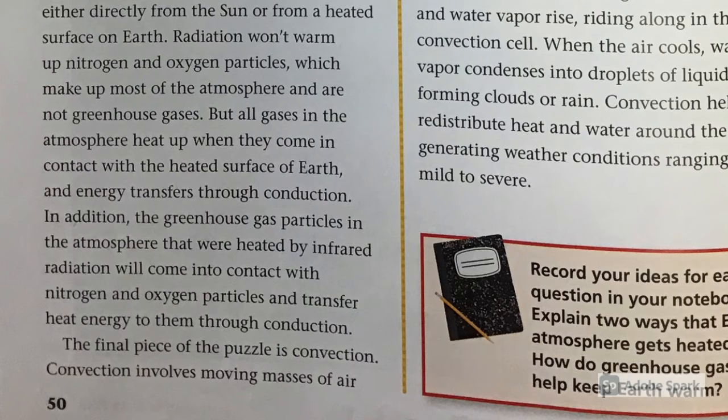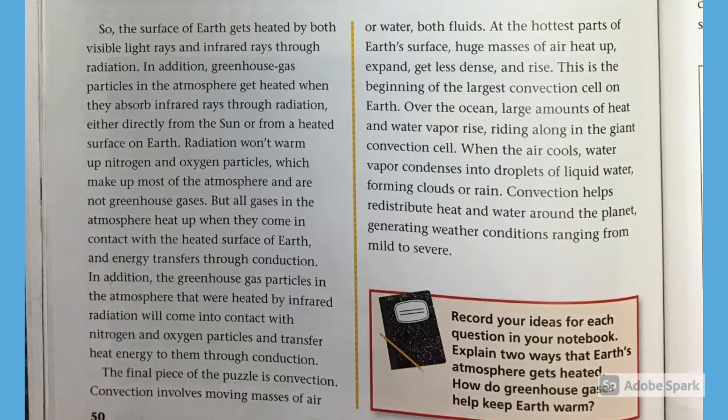The final piece of the puzzle is convection. Convection involves moving masses of air or water, both fluids, at the hottest parts of the Earth's surface. Huge masses of air heat up, expand, get less dense, and rise. This is the beginning of the largest convection cell on Earth. Over the ocean, large amounts of heat and water vapor rise, riding along these giant convection cells. When the air cools, water vapor condenses onto droplets of liquid water, forming clouds or rain. Convection helps distribute heat and water around the planet, generating weather conditions ranging from mild to severe.